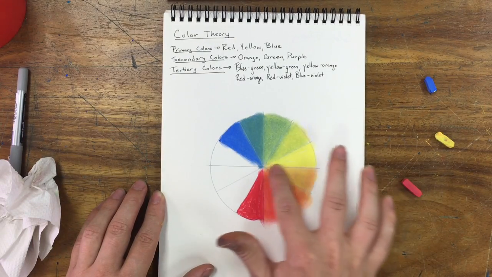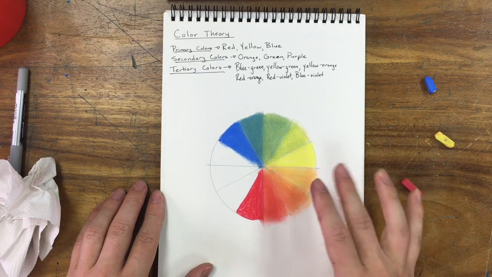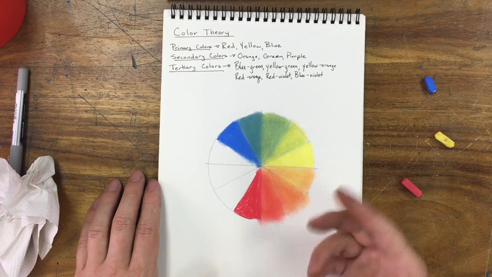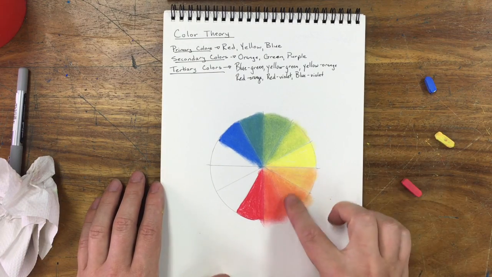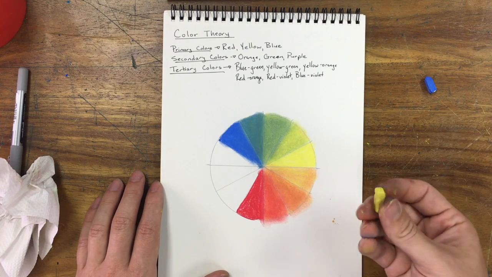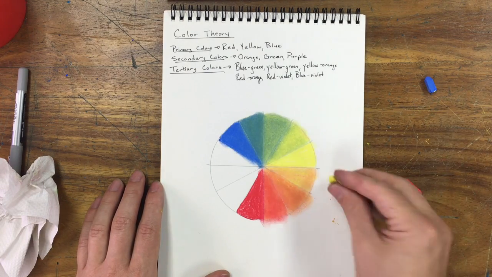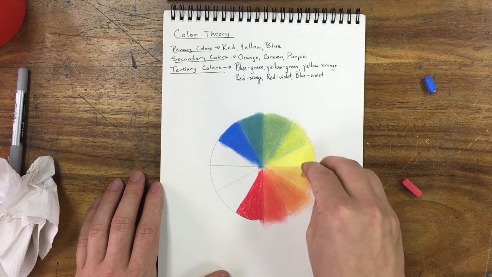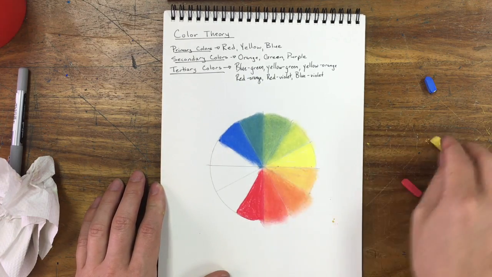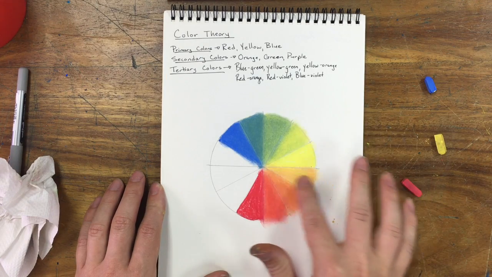All right, I said I wasn't going to narrate this part, but I do want to point out that I didn't put down any red right here because it's such a strong color that just the dust on my fingers from blending the orange is enough to make this one a red-orange. Excuse me, it's enough to make this one a yellow-orange. And I'm still going to add in a little bit more yellow because I think it's too close to orange.